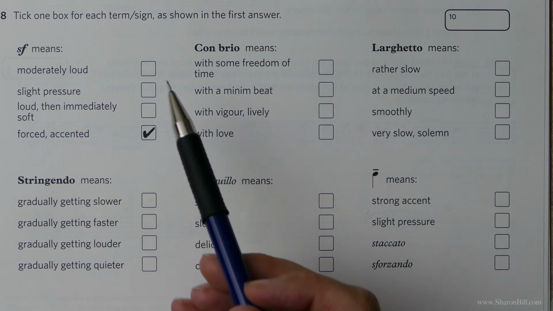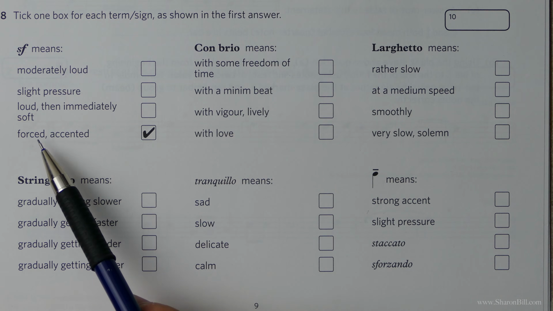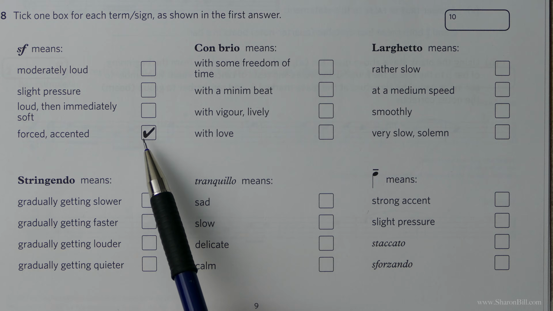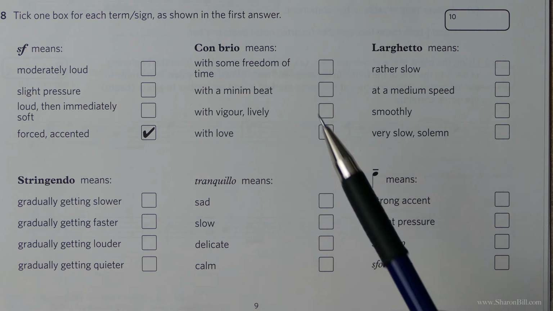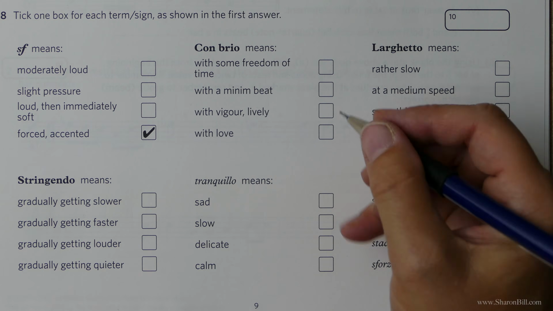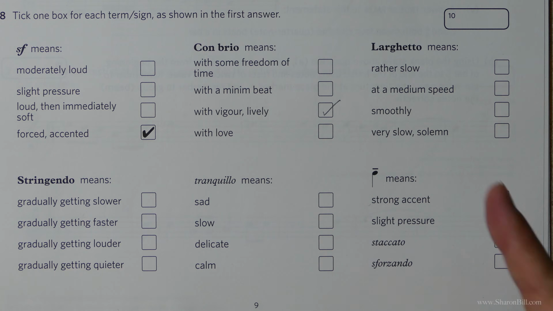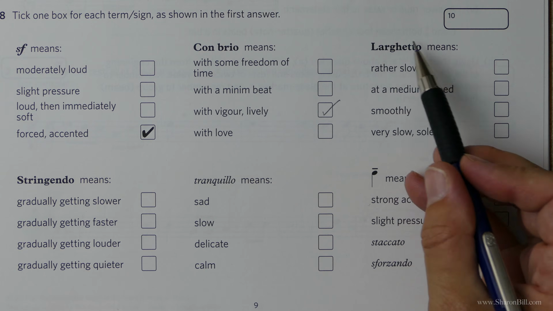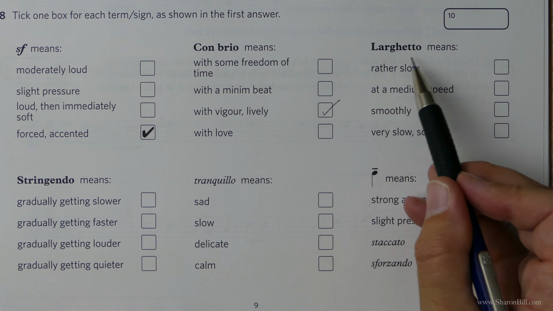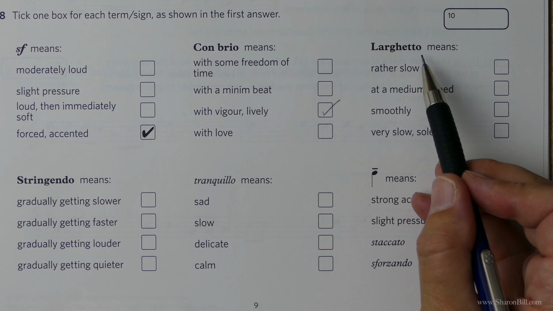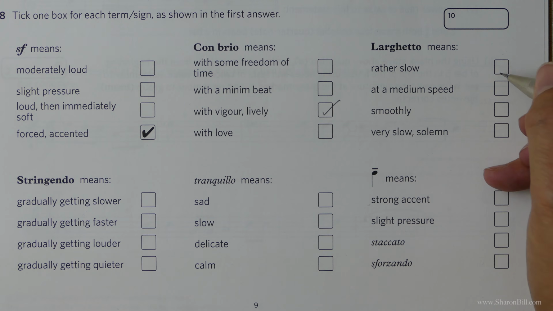So they give us the first one as a demonstration. SF means forced or accented, so that's shown there for us. So con brio, that means with vigour or lively. So if you haven't had a go, have a guess at all of the others now. It doesn't matter if you get it wrong, and then come back into the video and we'll check through them together. So larghetto. Now largo means slow, so it's not too far a stretch of the imagination to see that larghetto means rather slow.